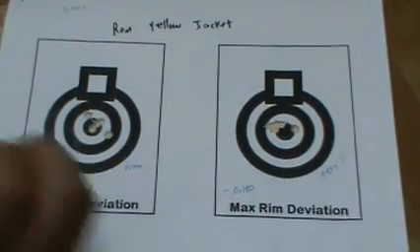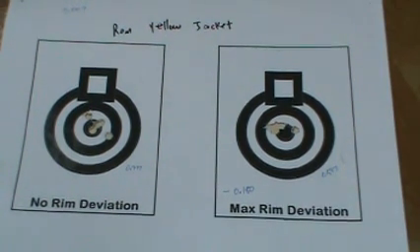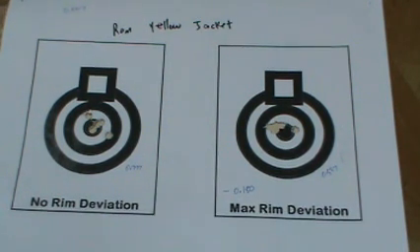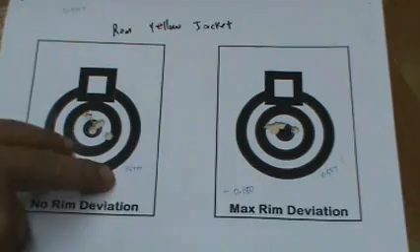The other thing that you've got to look into was like this Federal Auto Match. Here it is.